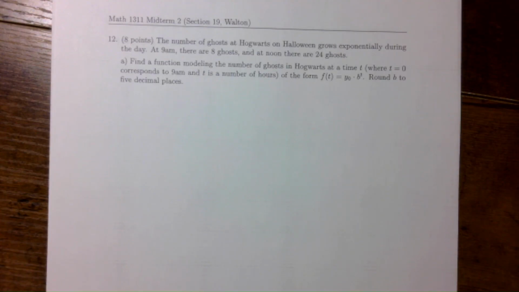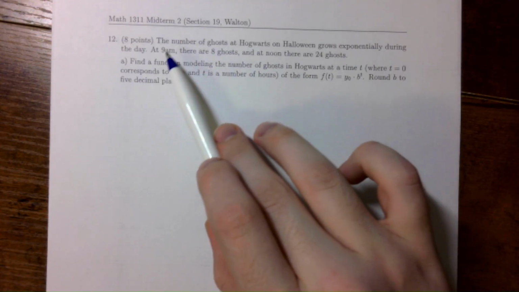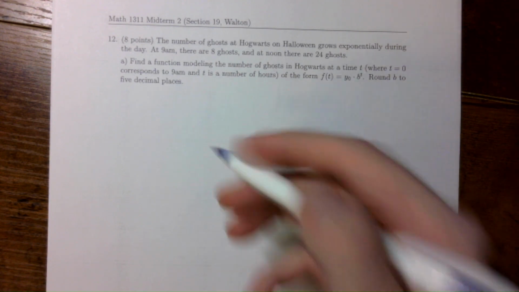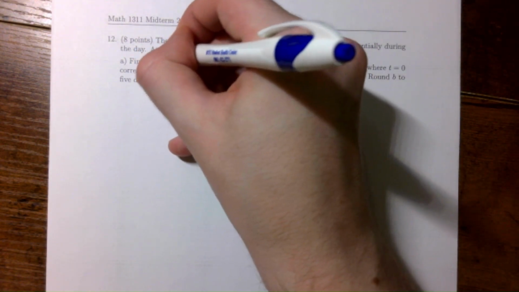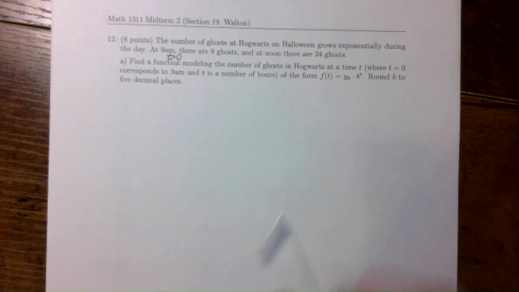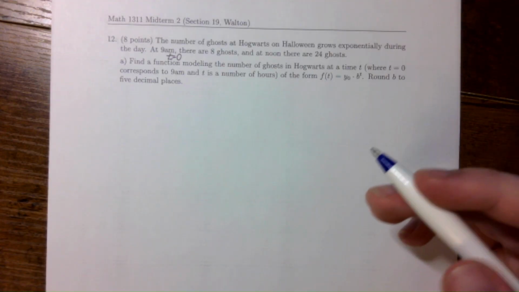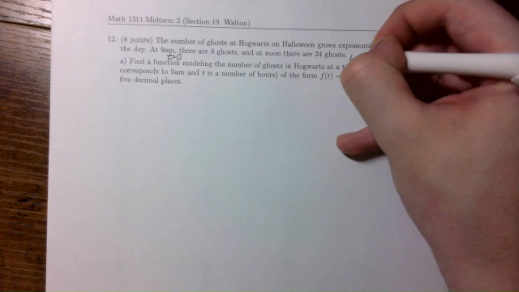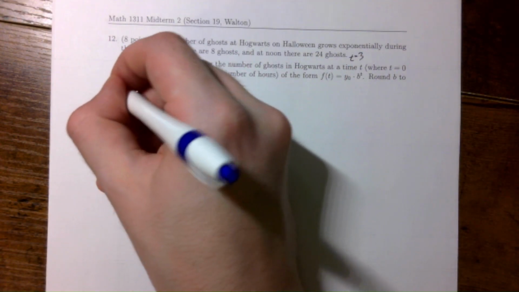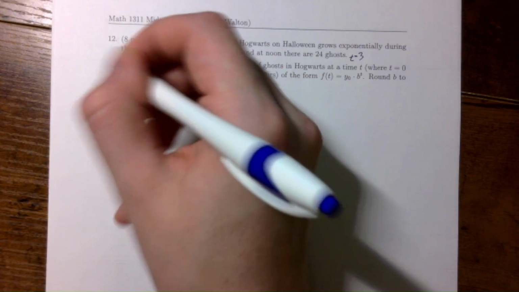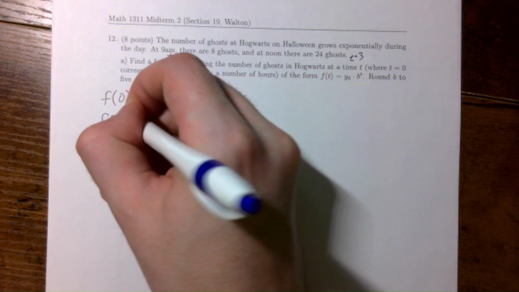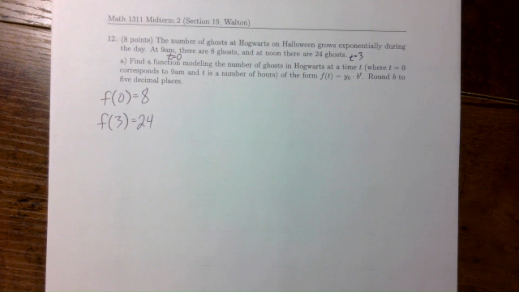So in this case, we are told 2 pieces of information. At 9 a.m., which is t equals 0, there are 8 ghosts, and at noon, so that's at 12 o'clock, so 3 hours later, so this is at t equals 3, there are 24 ghosts. So that tells me that f of 0 is 8, and f of 3 is 24.